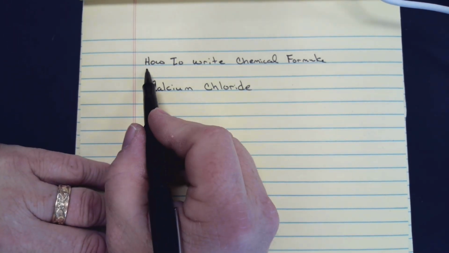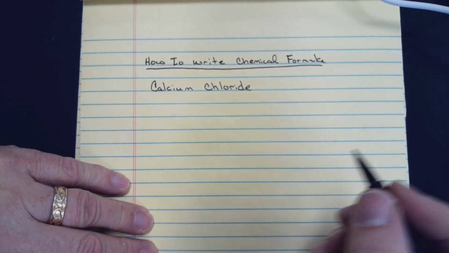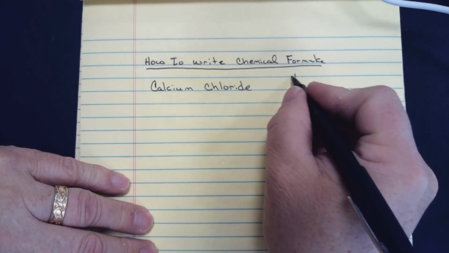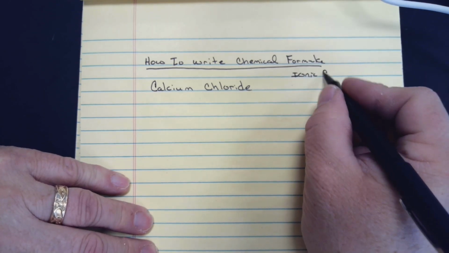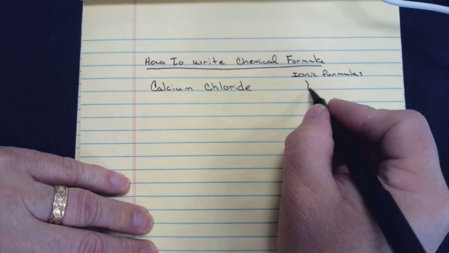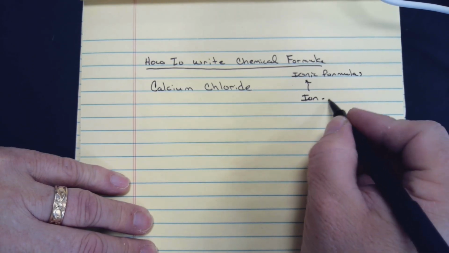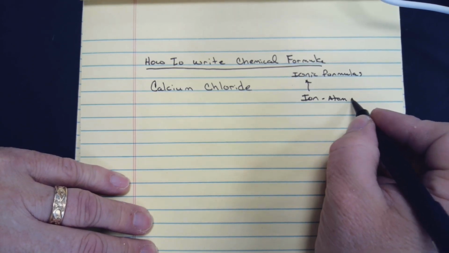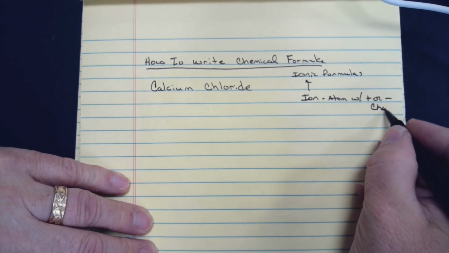So we are going to talk quickly about how to write a chemical formula, and these are going to be ionic formulas. So let's remember quick that an ion is an atom with a plus or negative charge.